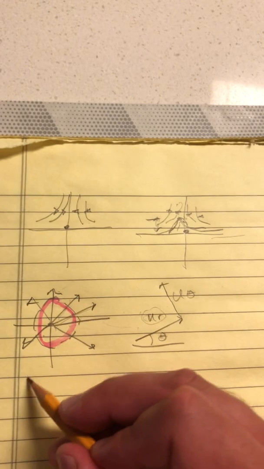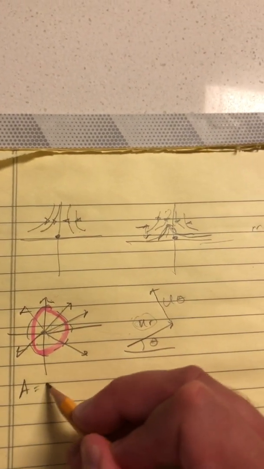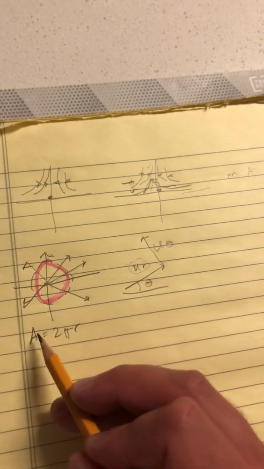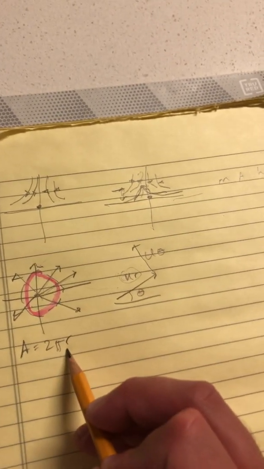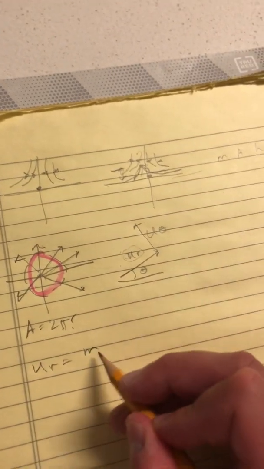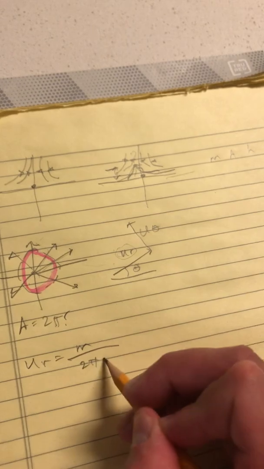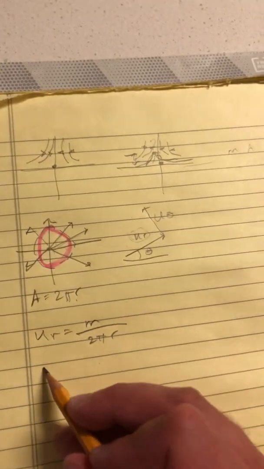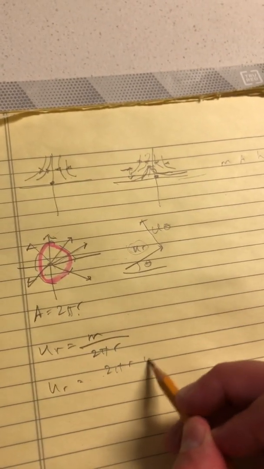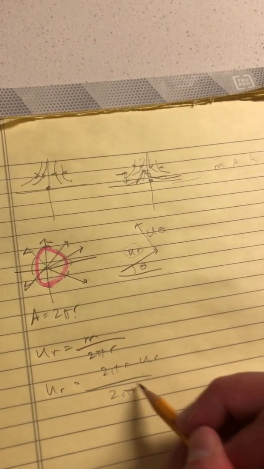So we know that the area A is 2 pi r, the circumference. Then we can use this UR formula to get our flow rate, which is based off the problem, and divide it by this specific A. We want to verify by plugging in 2 pi r UR over 2 pi r. So we verify UR is equal to UR, we're good.